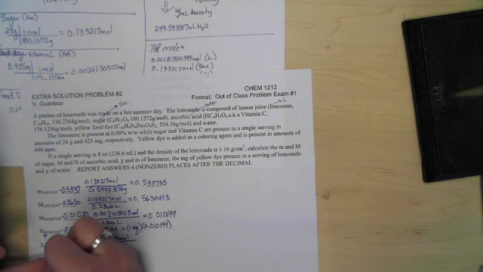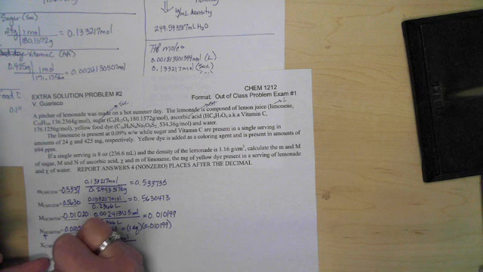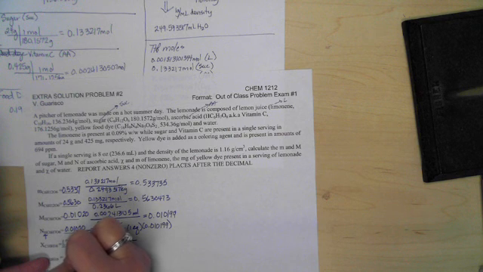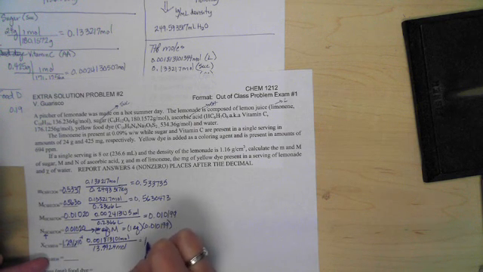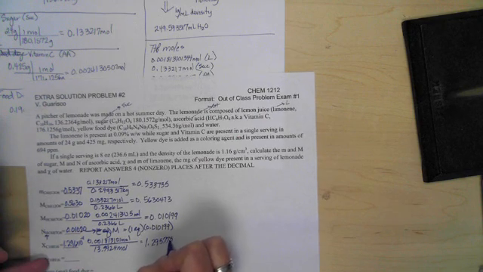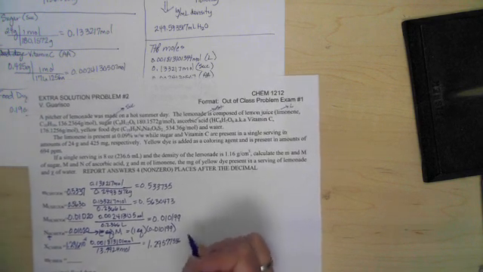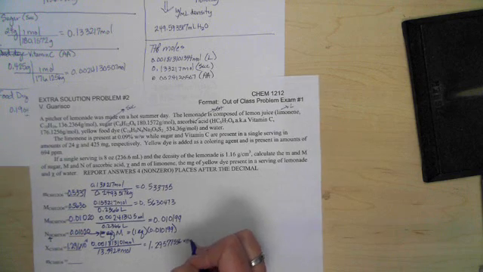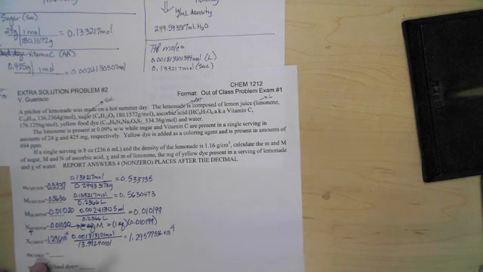So it comes out to be 1.296 times 10 to the minus 4, because the actual value is 1.295775556 times 10 to the minus 4. And if we're keeping 4 digits, we're done.